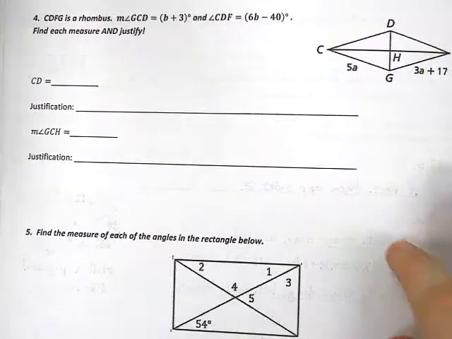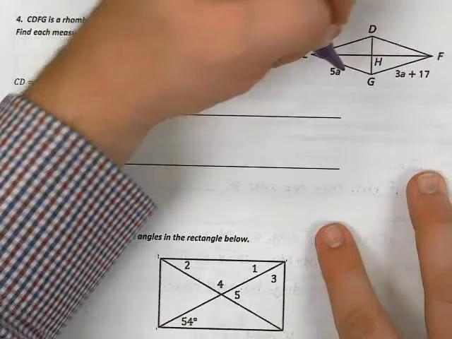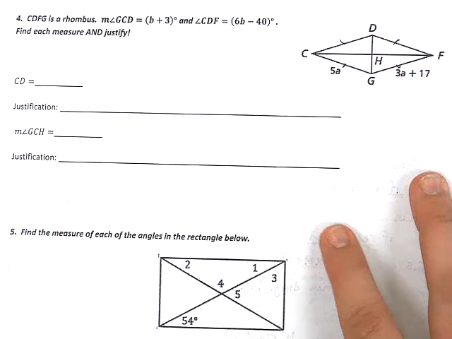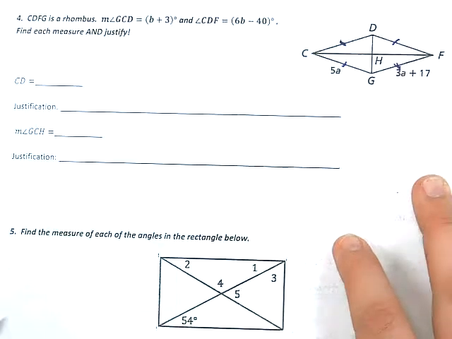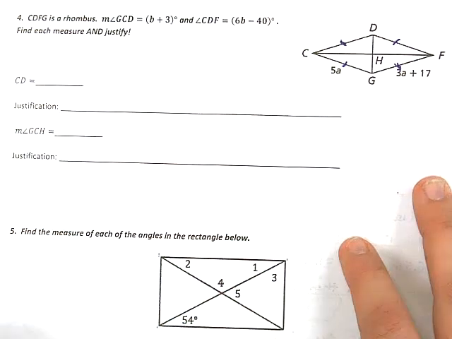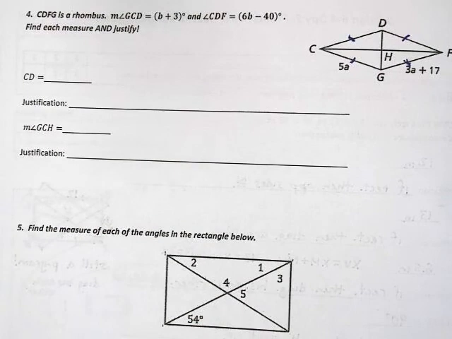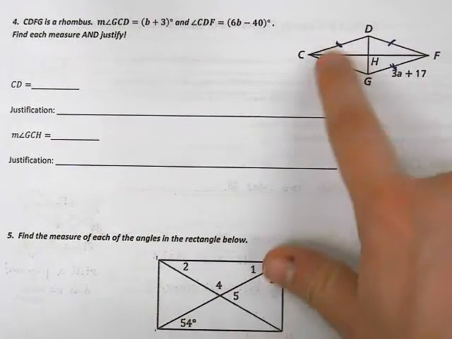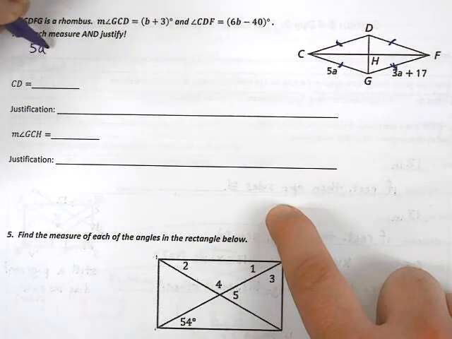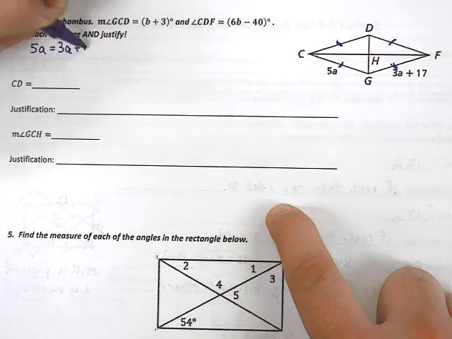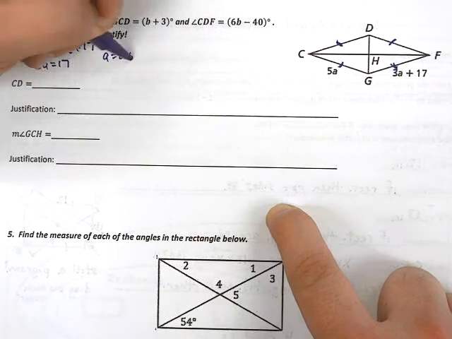Alright, up here at the top, we have another rhombus, which is good. We then know that all sides are congruent, which looks like we're going to need. Sorry, bad tick marks. And I think that's all I'm going to mark for right now. Okay, so first things first, we want to get CD. Well, CD is a side. We know that all sides are congruent, so hopefully you agree that we can set up the equation 5a equals 3a plus 17, 2a equals 17, a is equal to 8.5.